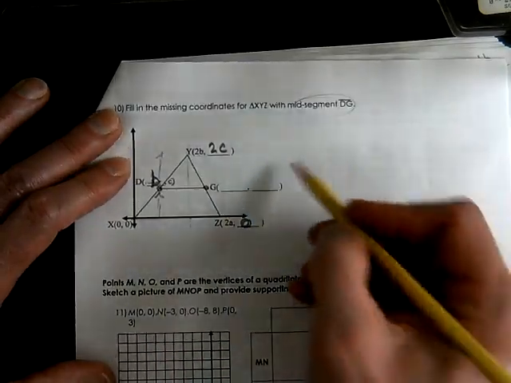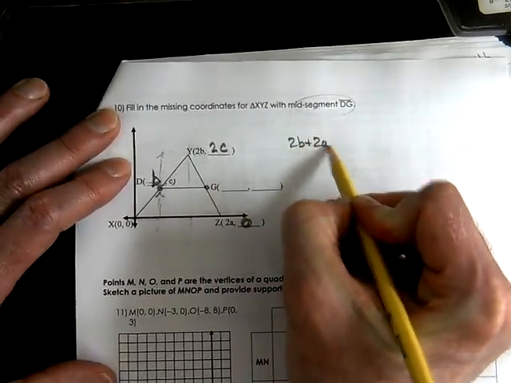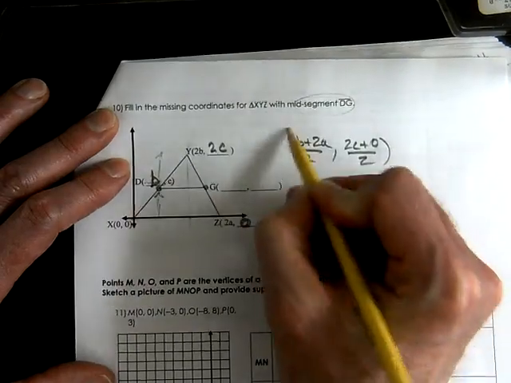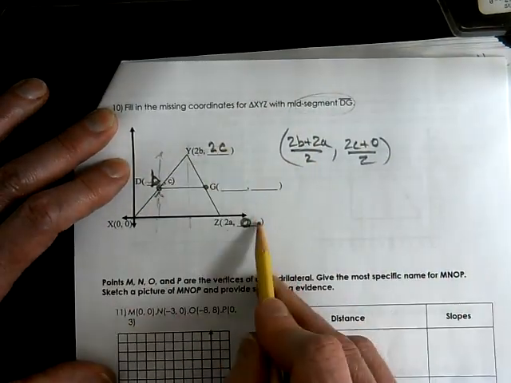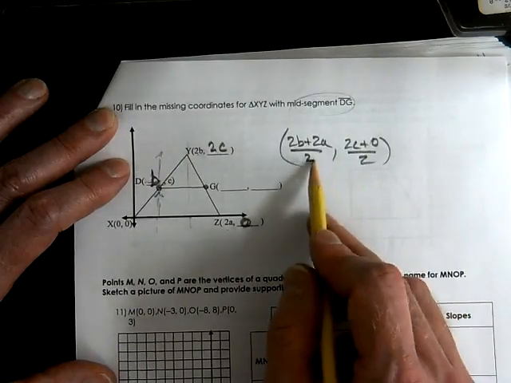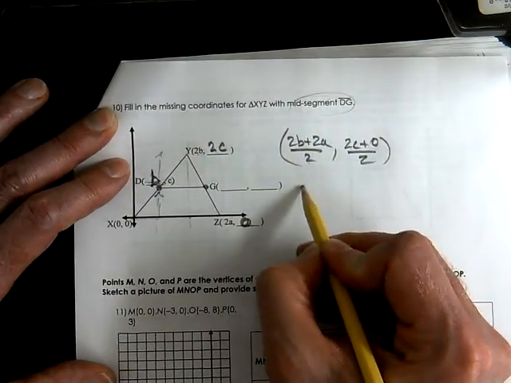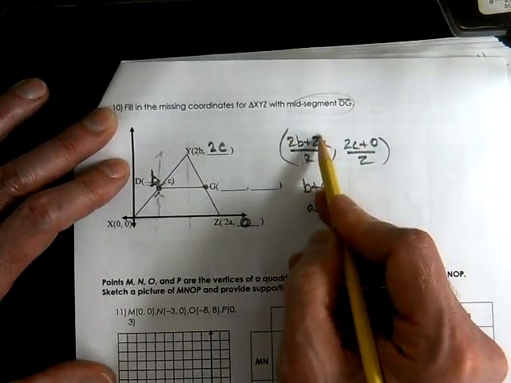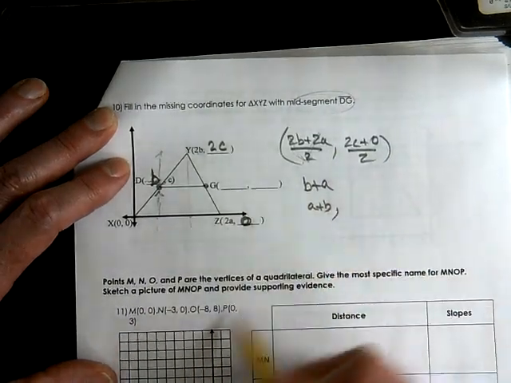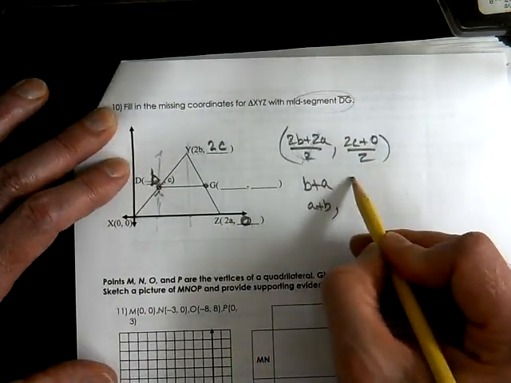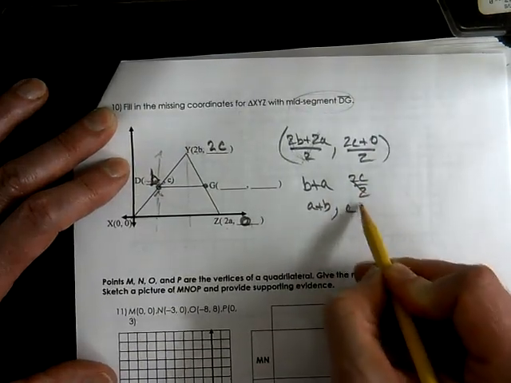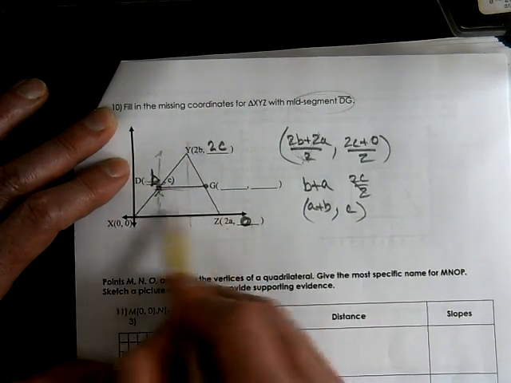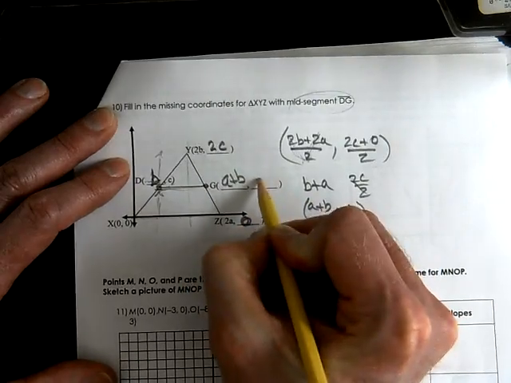Well, you can use the midpoint formula. 2b plus 2a divided by 2, and 2c plus nothing divided by 2. Those are my x's. Those are my y's. My midpoint, which is the average of them. This is b plus a, or you can call it a plus b. Divided by 2 is going to cross them out, so it's just a plus b. And here it's 2c over 2. I just get c, which has to be at the same height as this c, because it's going to be parallel with 0. A plus b comma c.